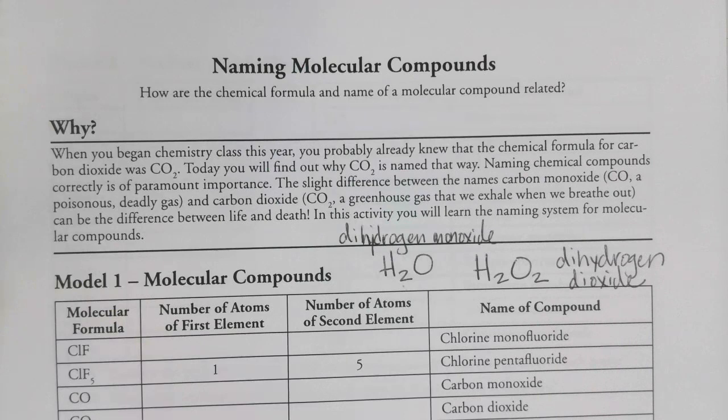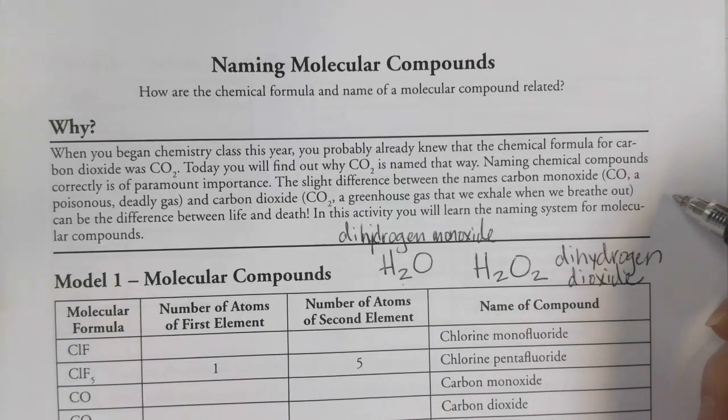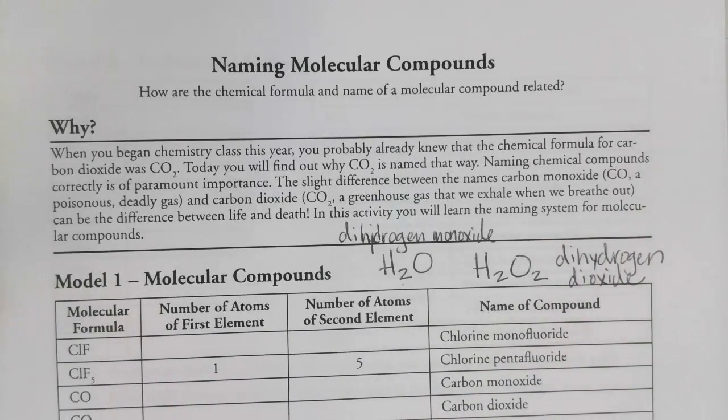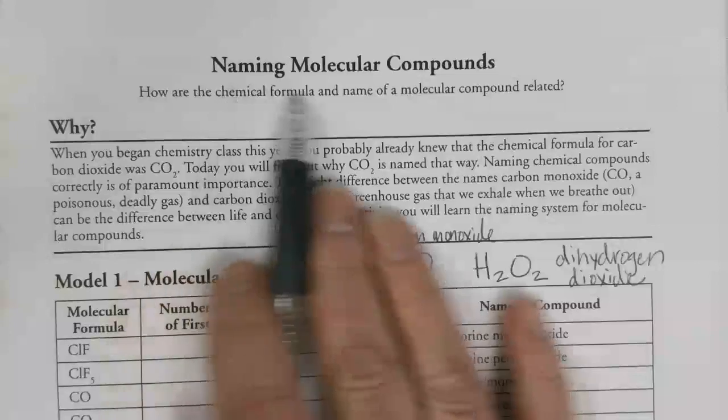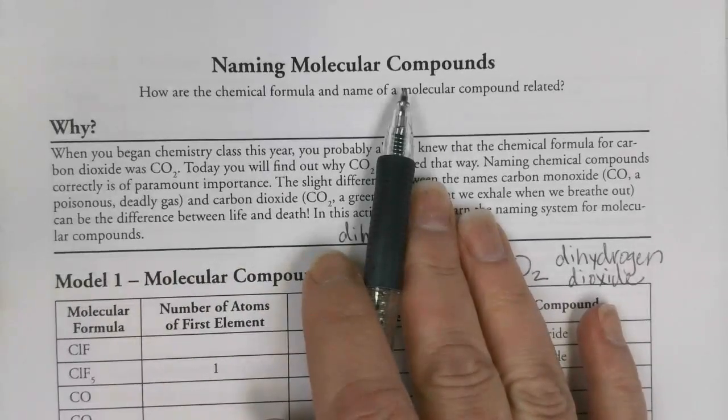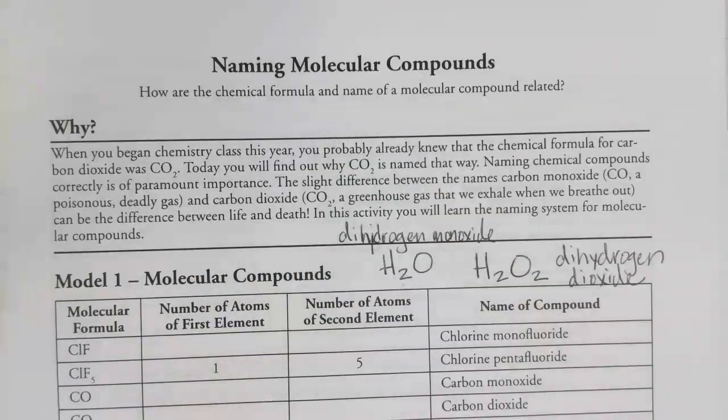And the reason that we don't reduce the subscripts in the chemical formula is that when we were dealing with ionic compounds, the ions come together and they form a crystal. But when we're talking about covalent compounds, the particle that they come together and form is a molecule, which is also why this POGIL is named Naming Molecular Compounds.